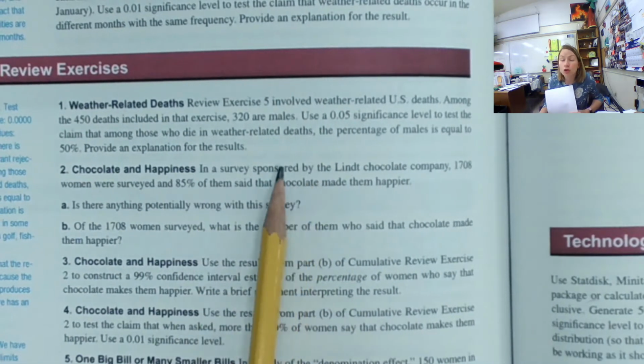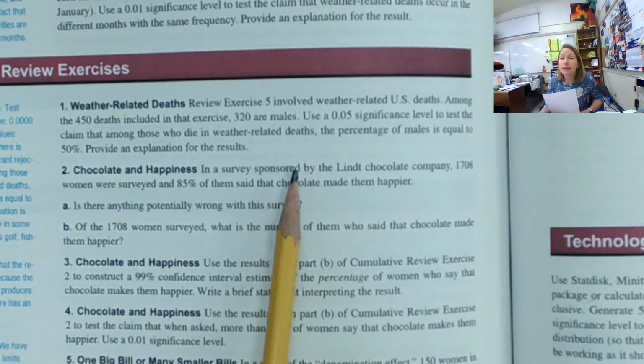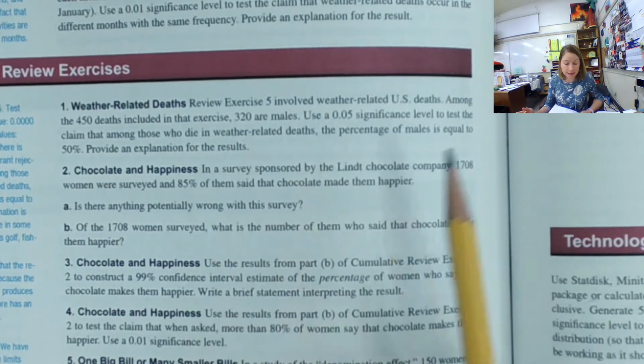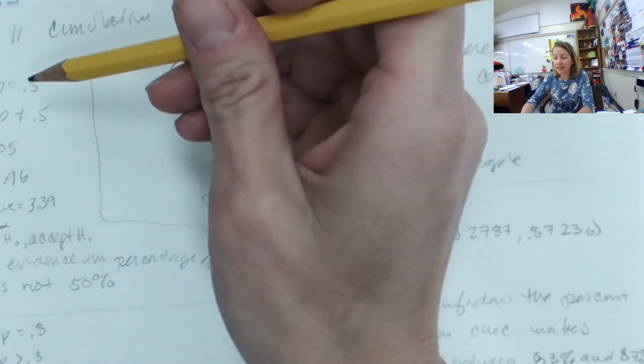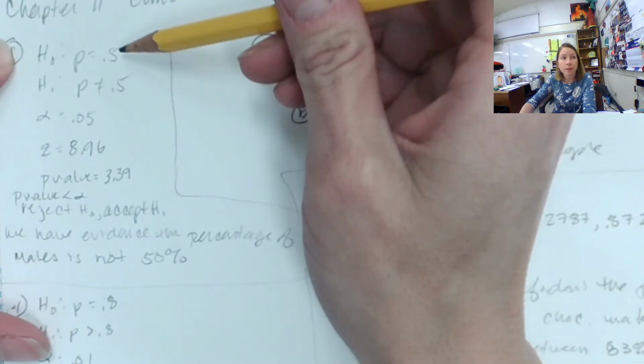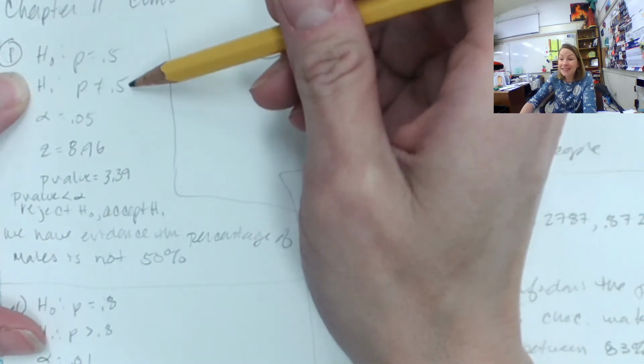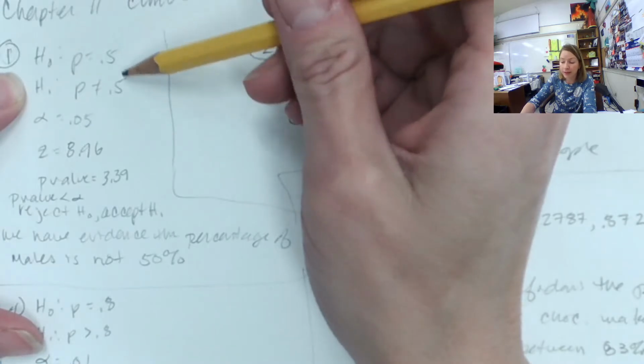So this is just exactly like what we just did. This is a one prop z-test. It's the same thing. My p is 0.5 for my null hypothesis, and my alternative is that it's not. It's not 1/2, or it is.